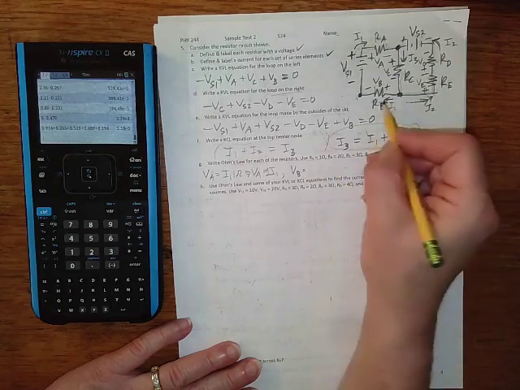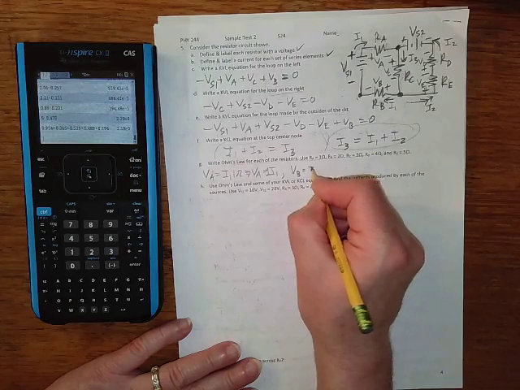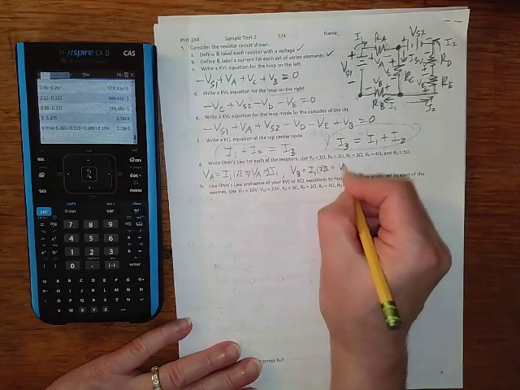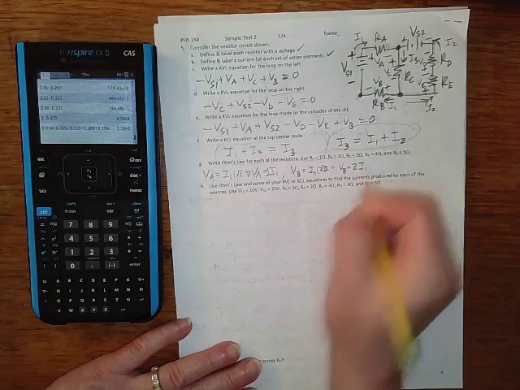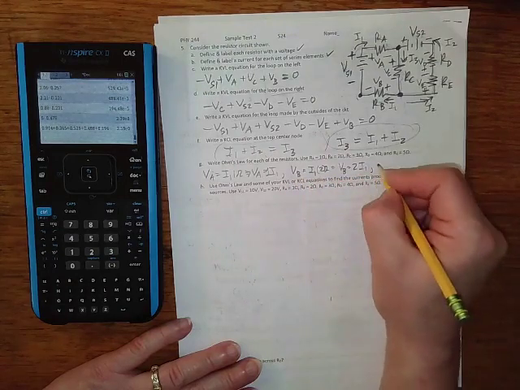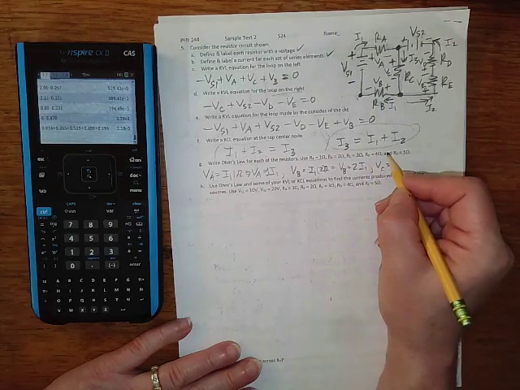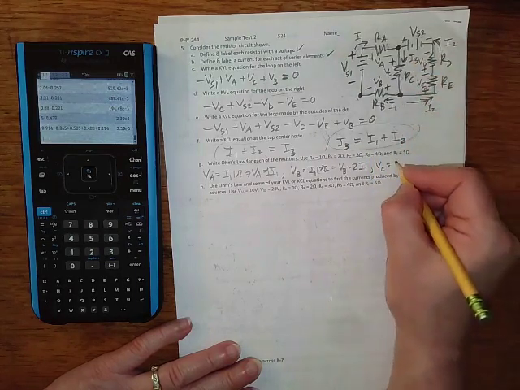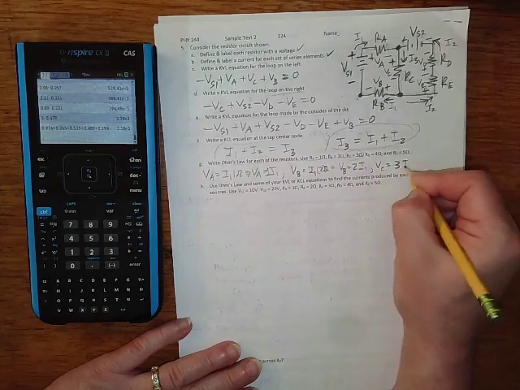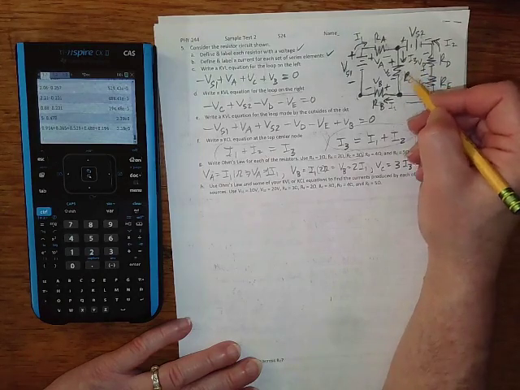VB, where's VB? Down here. So VB also has I1 and then RB, which is 2 ohms. And so we can say VB equals 2 I1. Alright, we're kind of seeing the pattern here. VC, what's the current in VC? I3. And RC is 3 ohms, so we're going to say 3 I3. So VC is 3, which is RC, times I3.